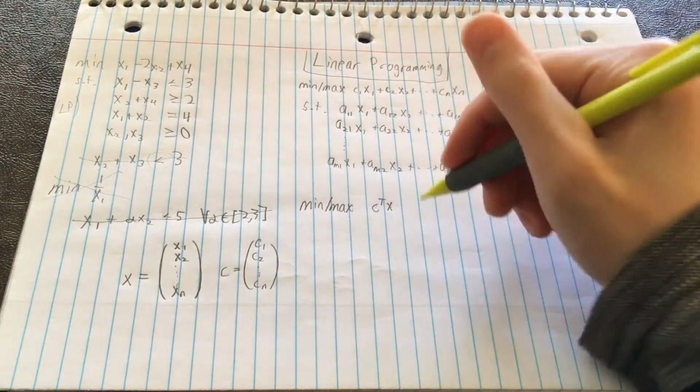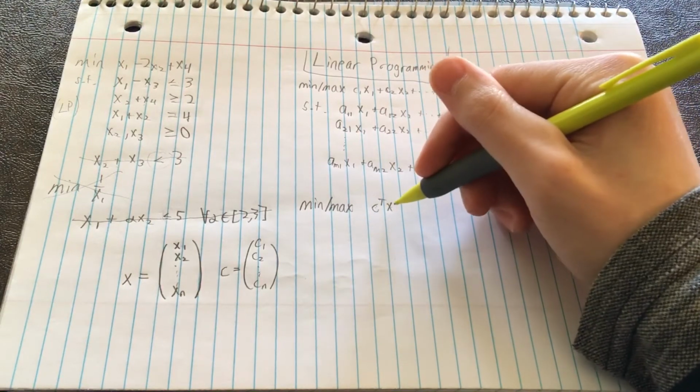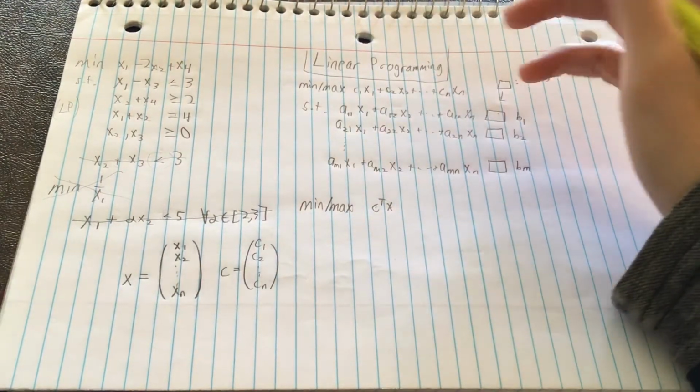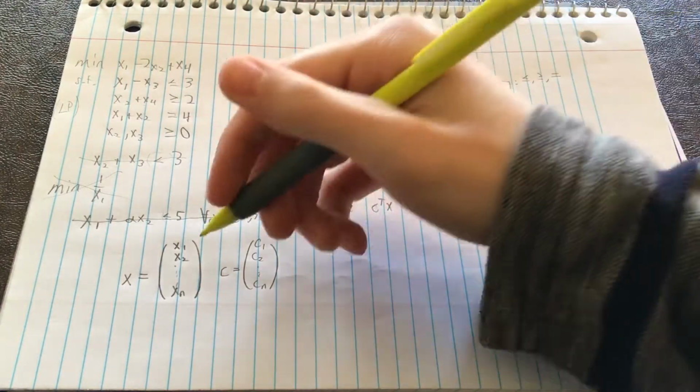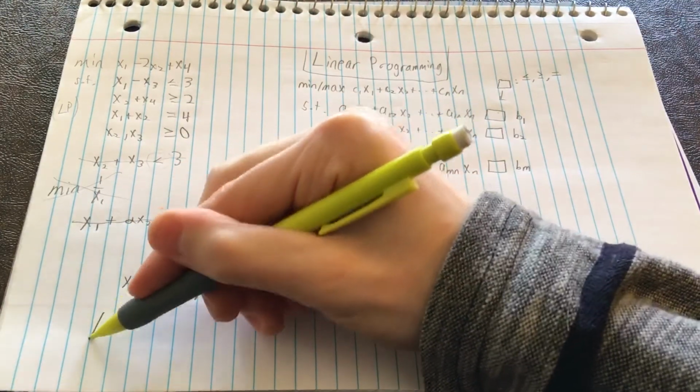Okay, but you can see now that it's much more compactly written down here. And similarly, we can make the constraints more compact as well. Here's how you do that.